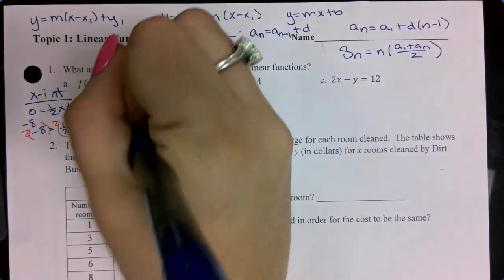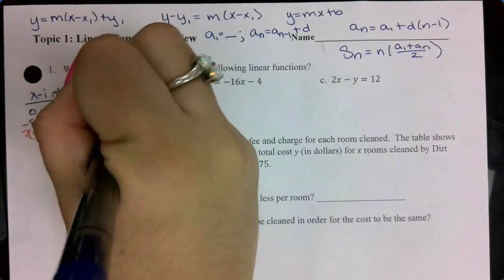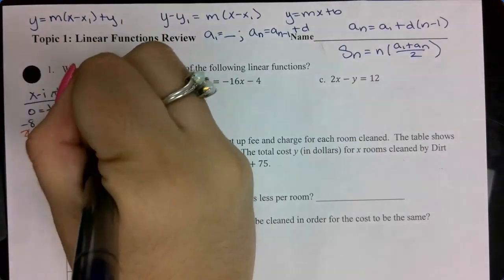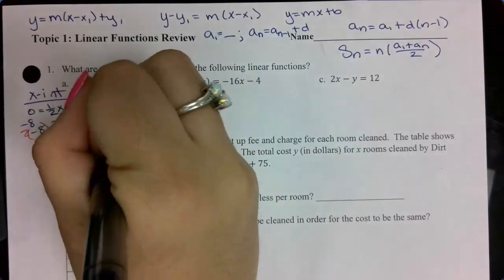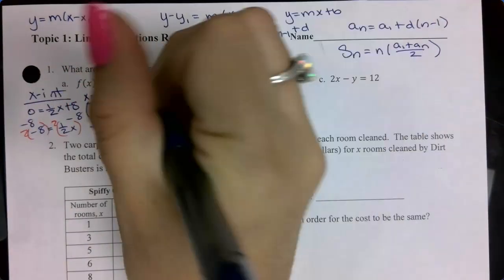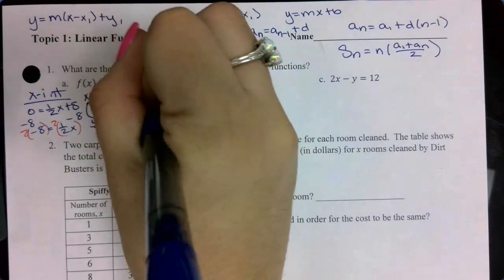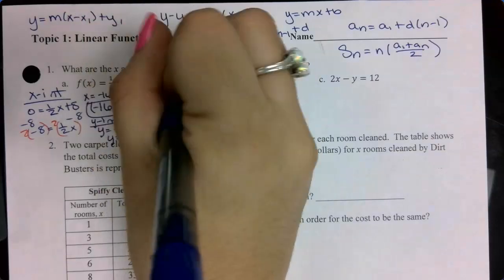And then I'm going to do the same thing for my y-intercept. I'm going to plug in 0 for my x. So I'm just going to have y equals 1/2 times 0 plus 8, which is 0 plus 8. So that one is going to be 0, comma 8, because I plugged in 0, got out 8.